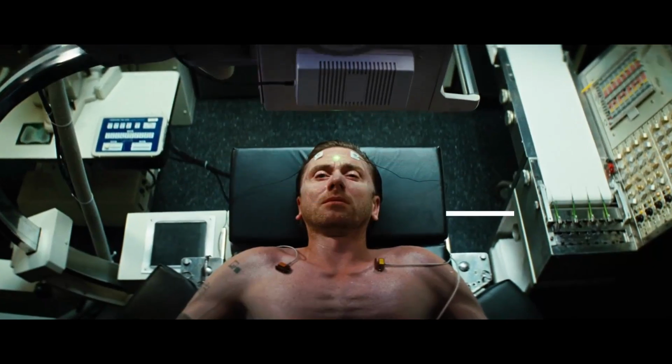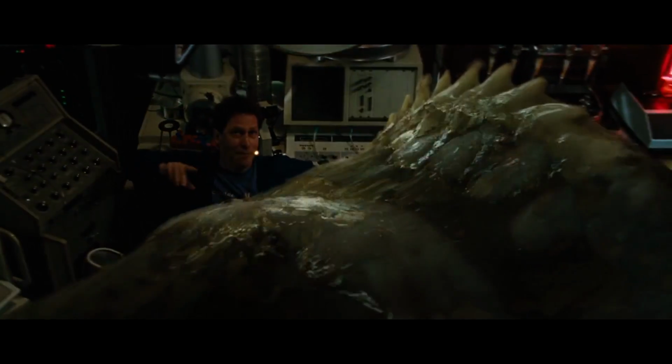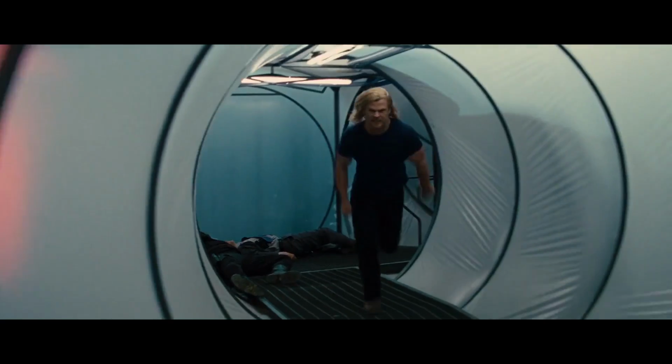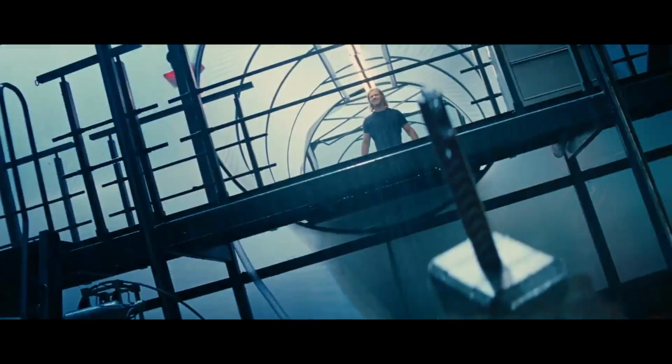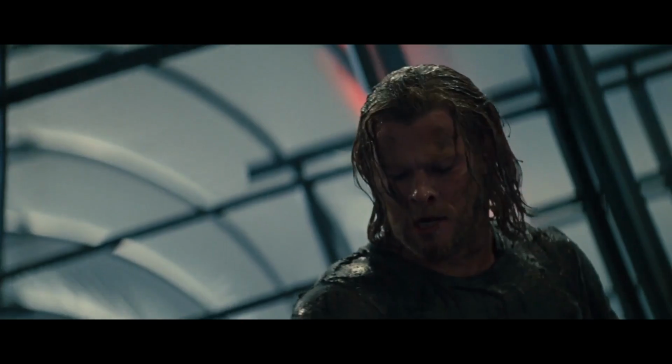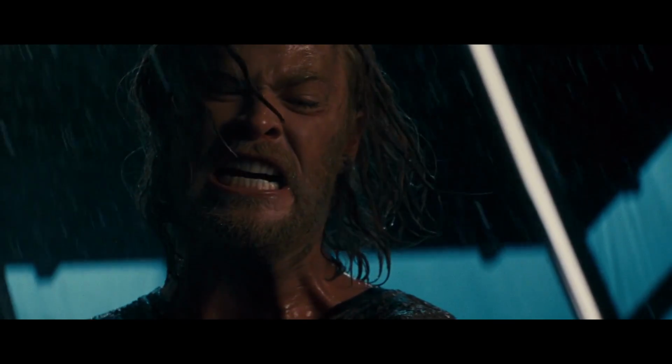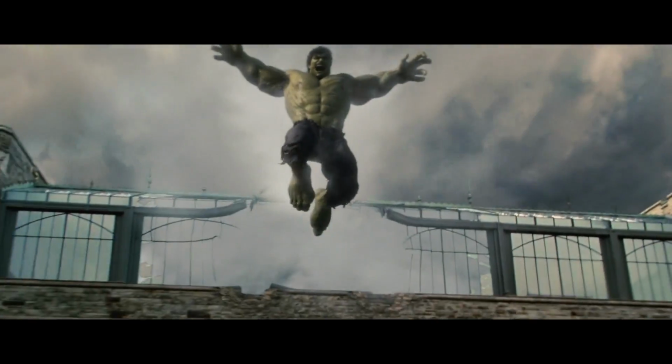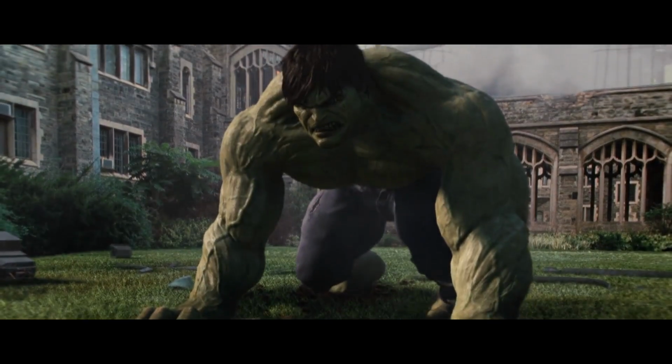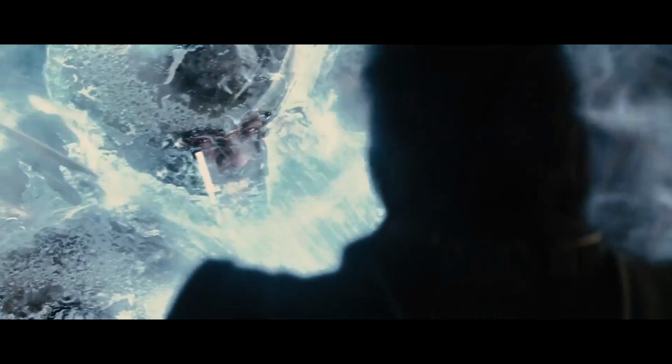Meanwhile, Emil Blonsky becomes a super soldier using a modified Banner serum. Thor raids the S.H.I.E.L.D. camp to retrieve Mjolnir. Oh, hey, there's Hawkeye. Unfortunately, he fails in that attempt. He's still unworthy. Banner just completely hulks out at Culver University. Avoiding student loans, huh? By now, Thor has started a relationship with Jane.